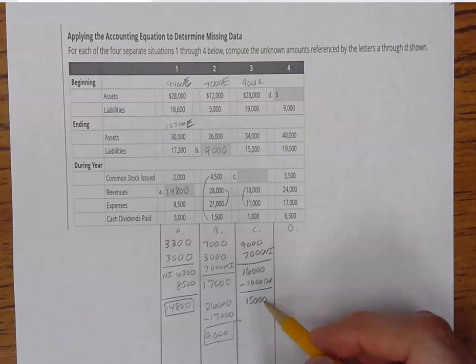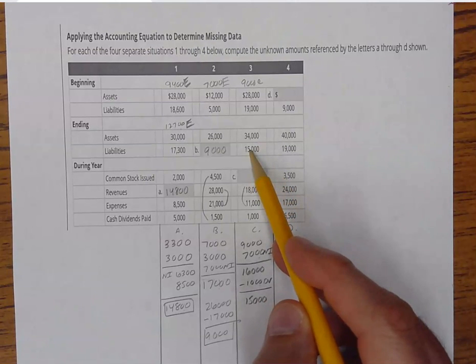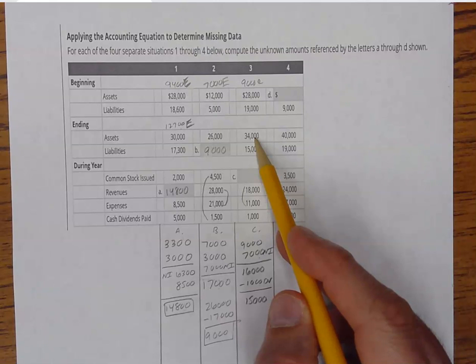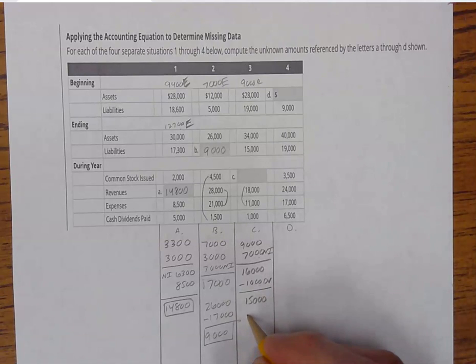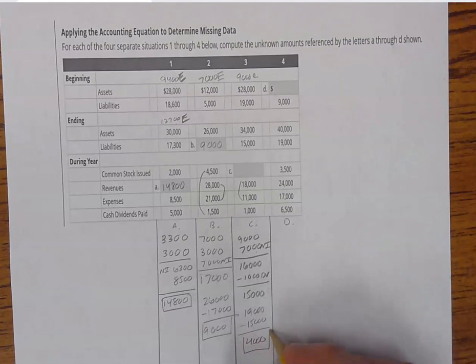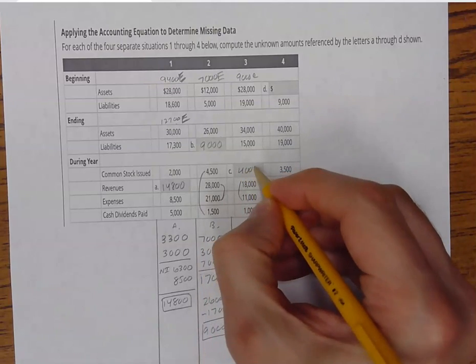That gets us to 15,000. But if we take 15,000 from the 19,000 ending equity, I'm just going to jot this down here: 19,000 minus the 15,000 gives us 4,000.